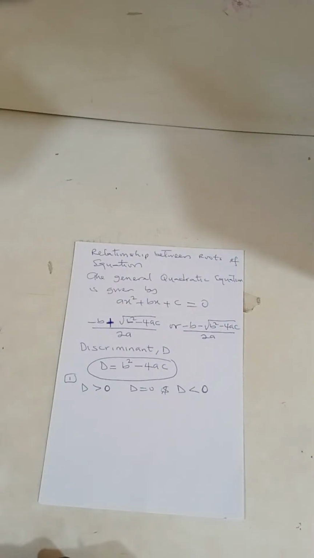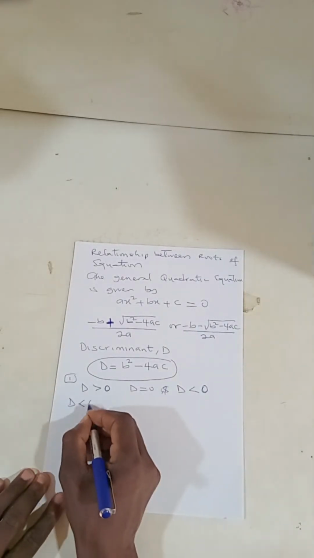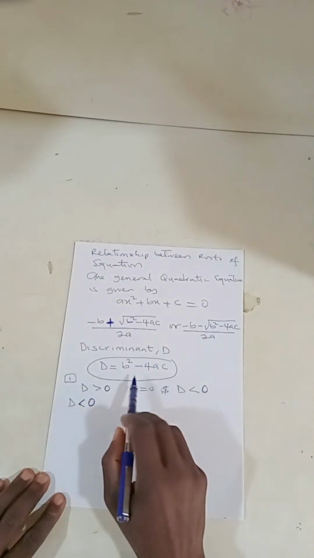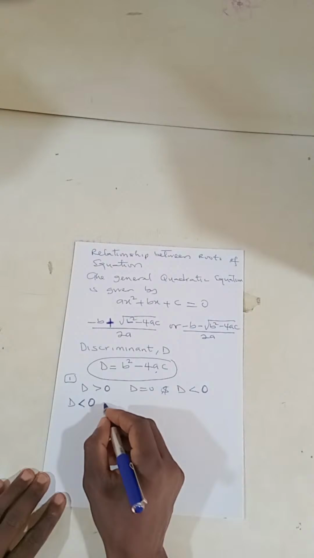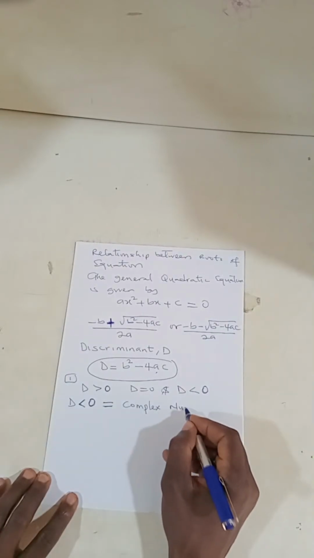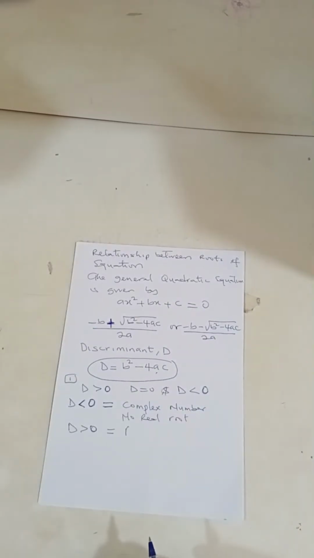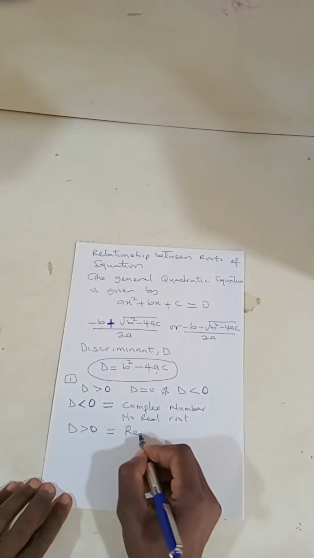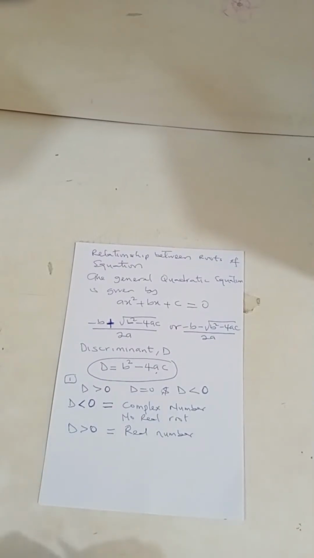So these are the things we want to discuss in these cases. When the discriminant is less than 0, when b squared minus 4ac is negative, we have complex numbers. Okay, so when your d is greater than 0, it will give us real numbers.